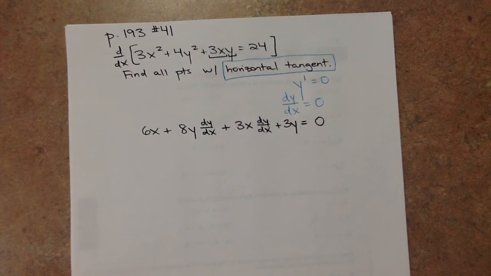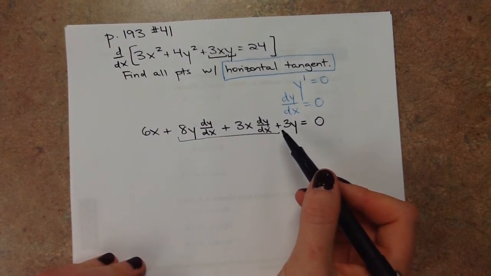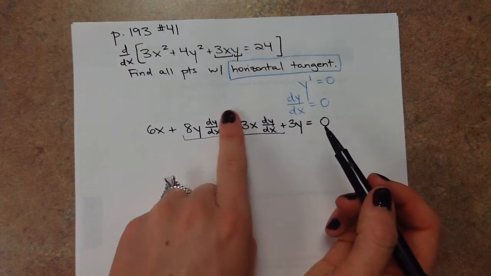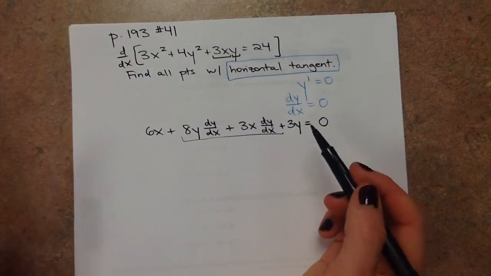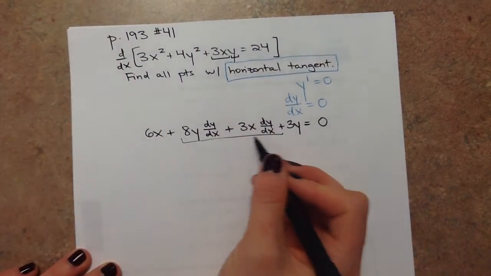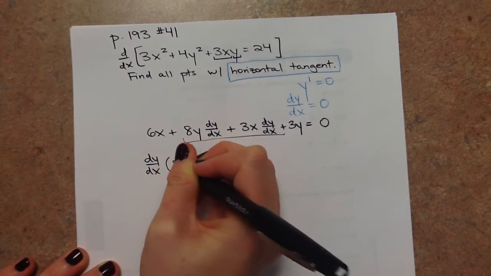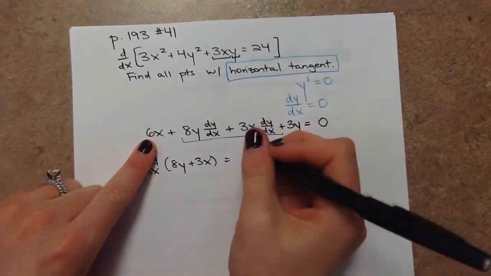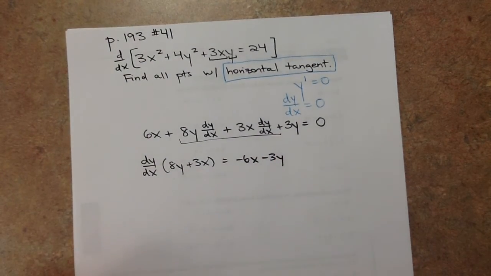So this part's just the algebra, getting the dy by dx by itself. I'm going to leave this stuff on the left-hand side, move the other things over to the right, and then factor out the dy by dx from these two terms. So I'm going to combine a couple things. You guys let me know if it's too much. These terms that I have underlined, I'm going to factor out a dy by dx. Leaves me with 8y plus 3x equals, and then I'm going to move these two terms over. So minus 6x minus 3y. I did 2 or 3 things at once there. Was that okay? Yep. Good.